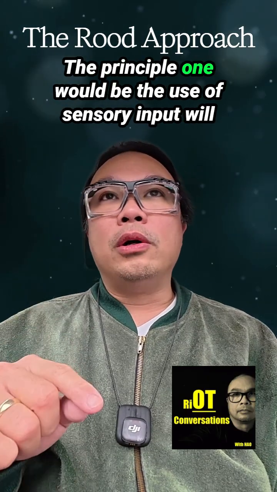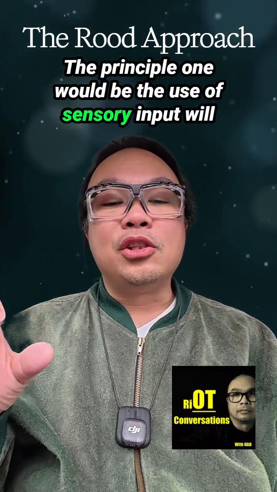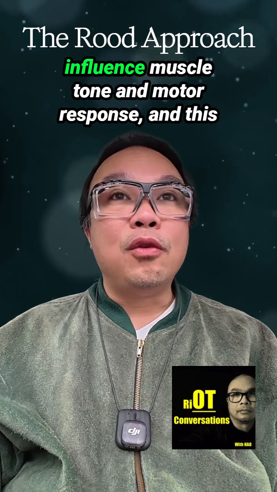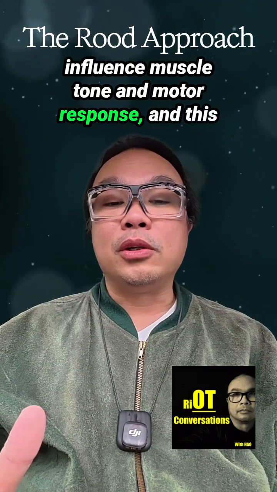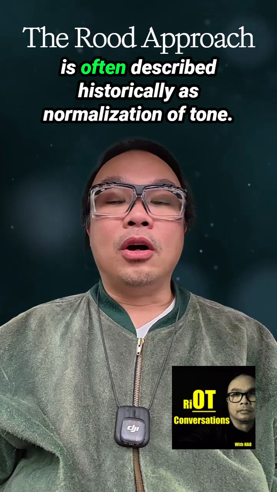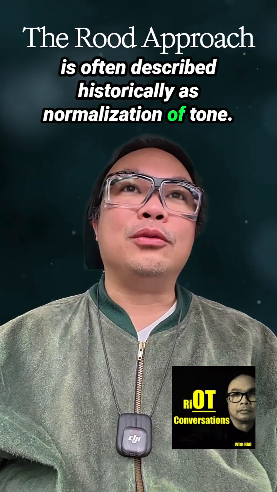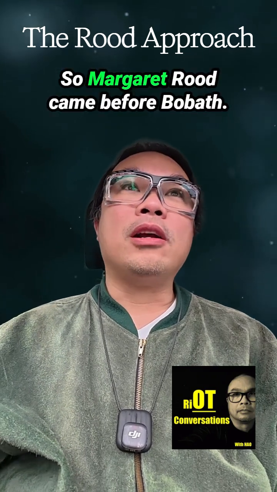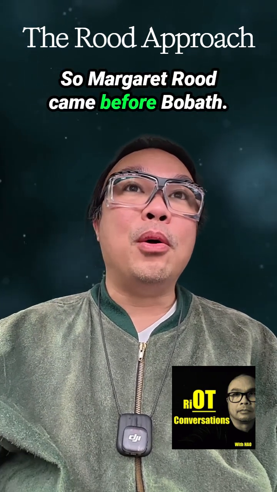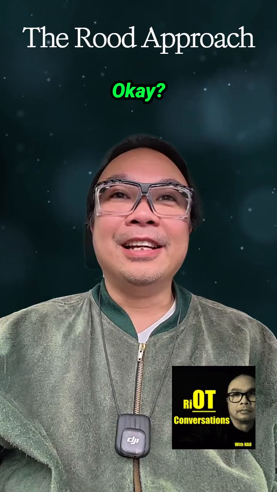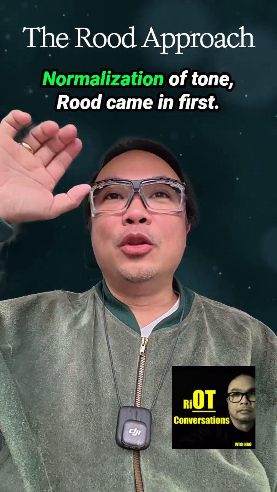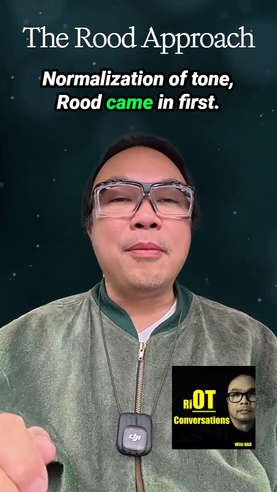Principle one would be that the use of sensory input will influence muscle tone and motor response. And this is often described historically as normalization of tone. So Margaret Rood came before Bobath. Okay? So remember these guys, yeah? Normalization of tone, Rood came in first.